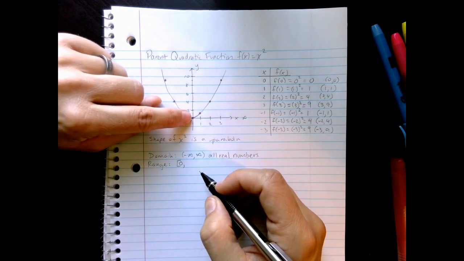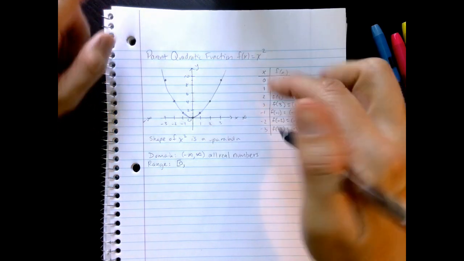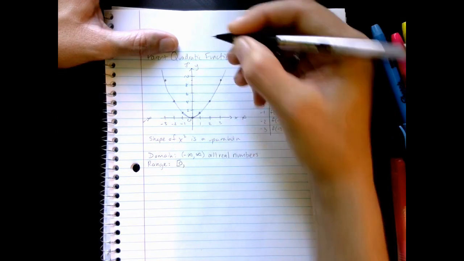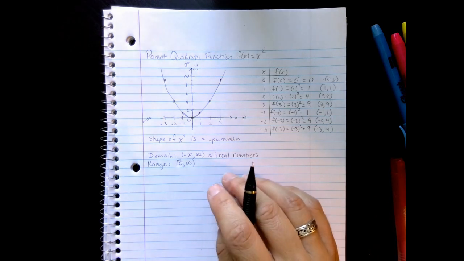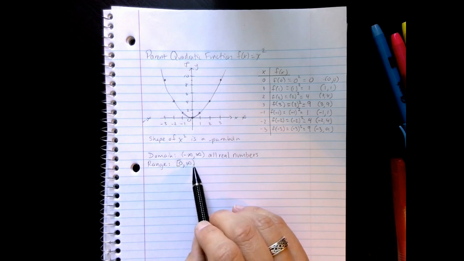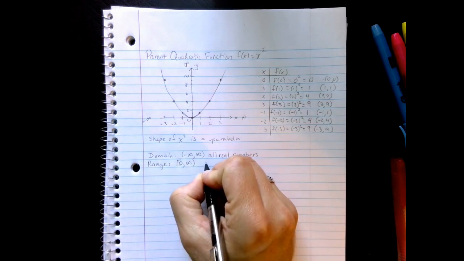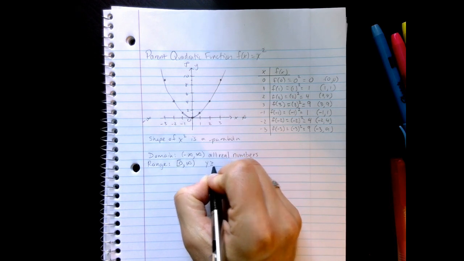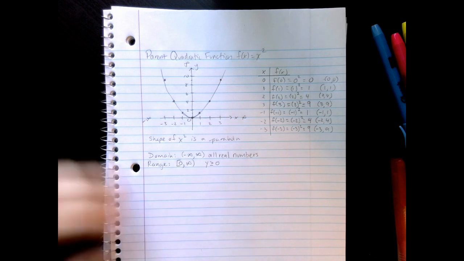Now, if we notice, though, it's going to continue to get higher up this way forever. So it's going in what's called a positive infinity direction. So the range is not all real numbers. It's essentially 0 to positive infinity. So it's all positive y values and 0. Another way you could write that is you could say that the y values are greater than or equal to 0. All right, let's keep moving on.